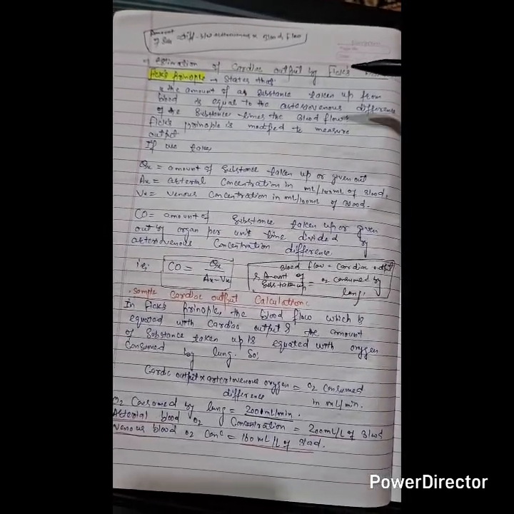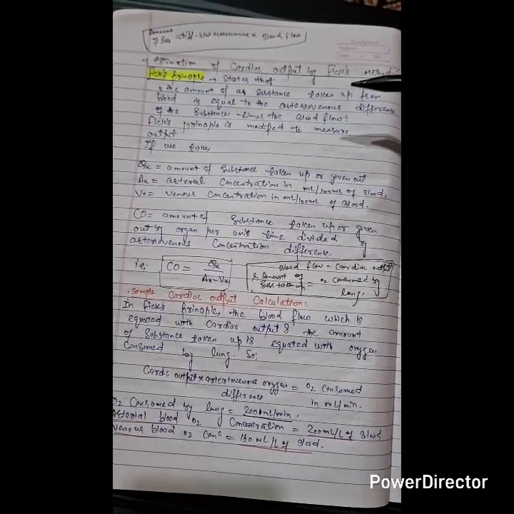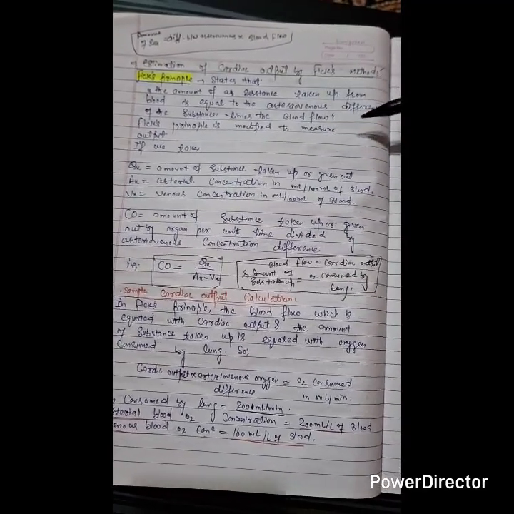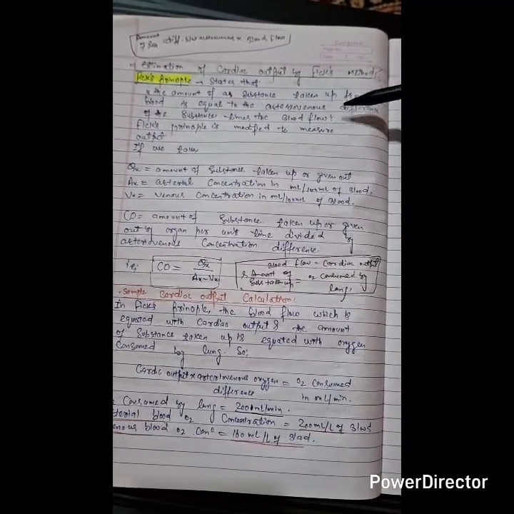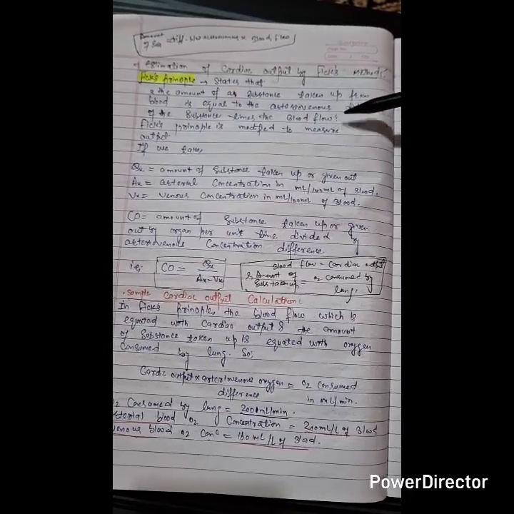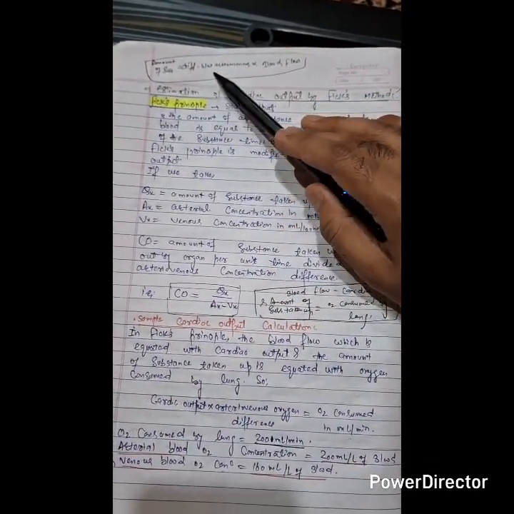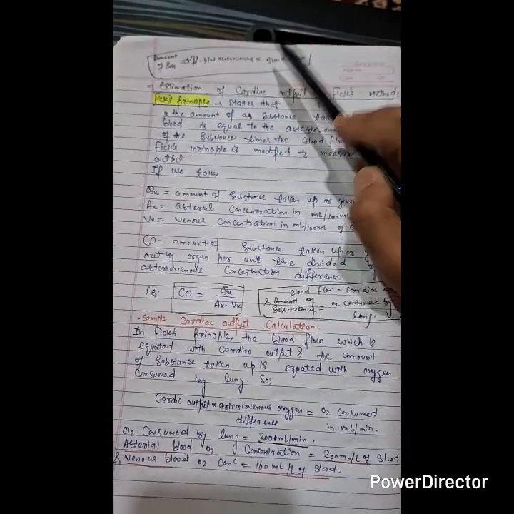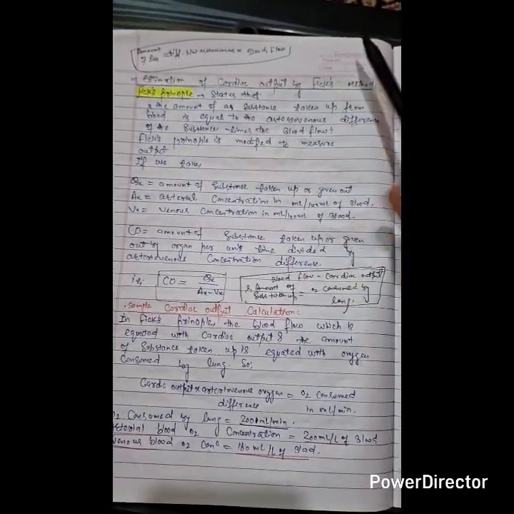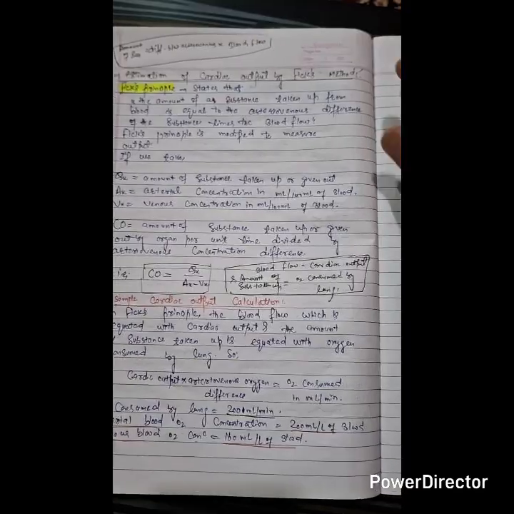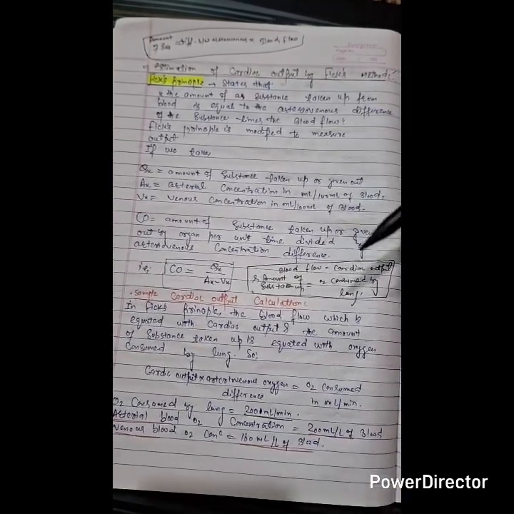So what is Fick's principle? Fick's principle states that the amount of substance taken up from blood is equal to the arteriovenous difference of a substance times the blood flow. So the amount of substance is equal to the arteriovenous difference times the blood flow. Remember this. We use Fick's principle, modify it, and measure the cardiac output.